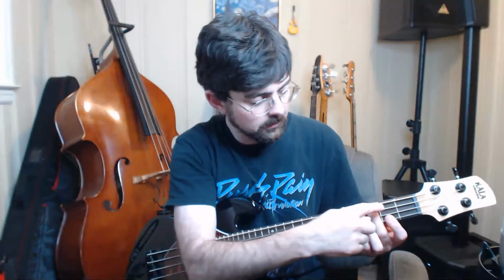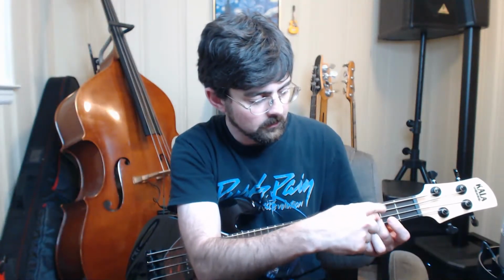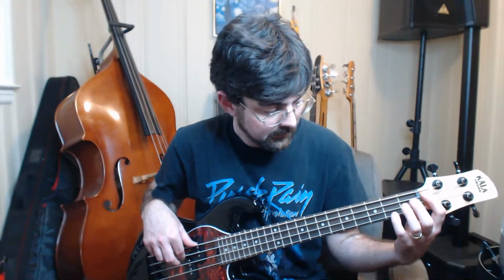So we want to go 3 frets back. So 2nd fret, 1st fret, and open. Open will count as a fret in this sense. So we're literally going to fill in the gap. We're going to play open, 1st fret, 2nd fret, 3rd fret.